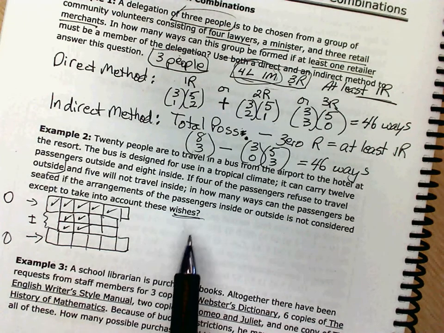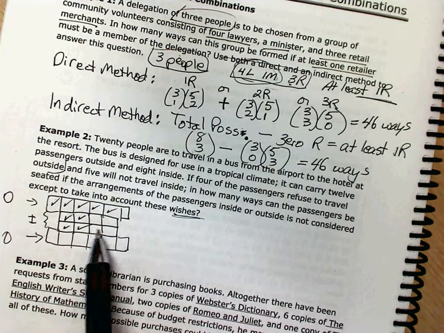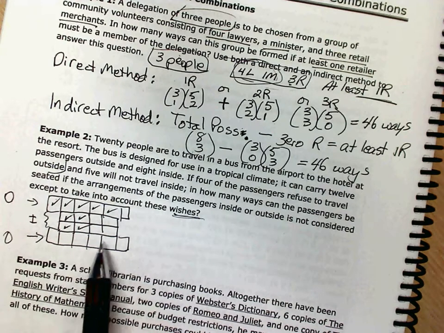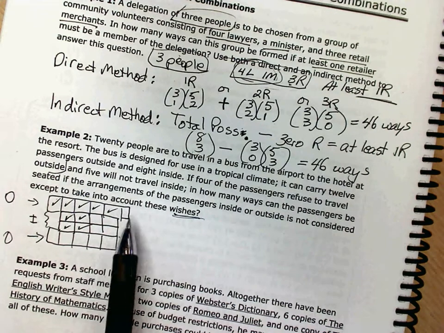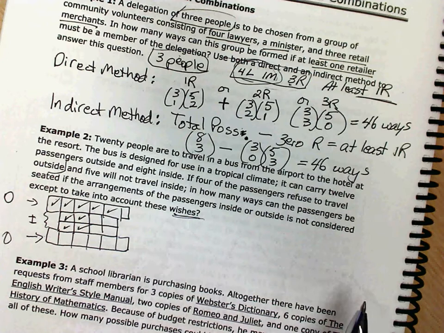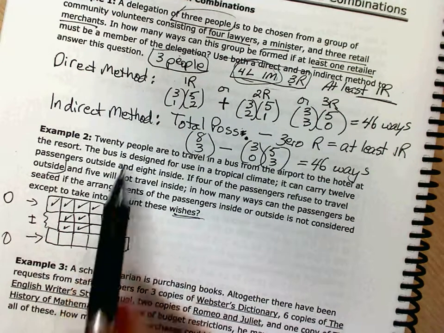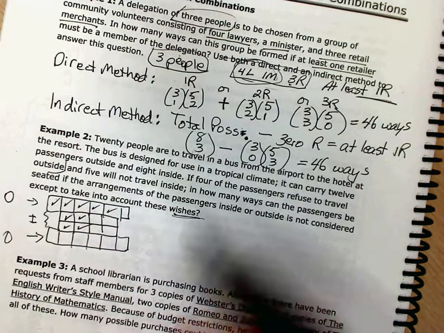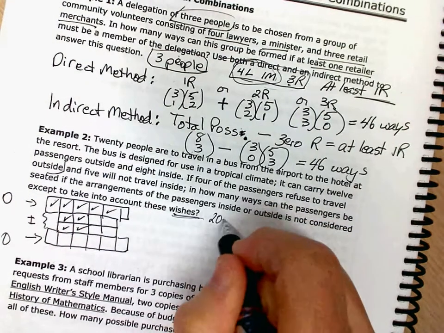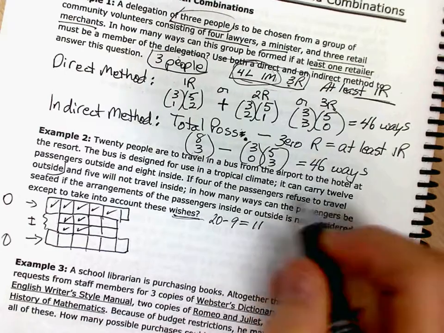Notice that there's 1, 2, 3, 4, 5, 6, 7, 8, 9, 10, 11, right? There's 11 more people to place. There's 20 people minus 1, 2, 3, 4, 5, 6, 7, 8, 9. So 20 minus 9 equals 11 more people to place.